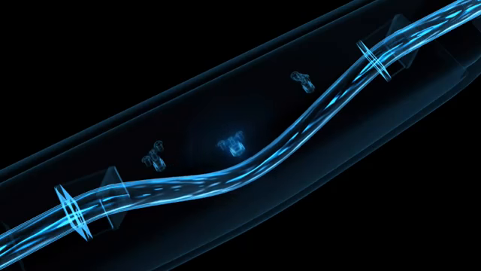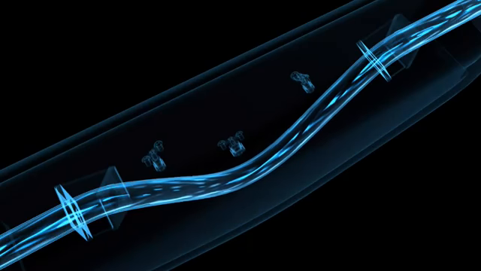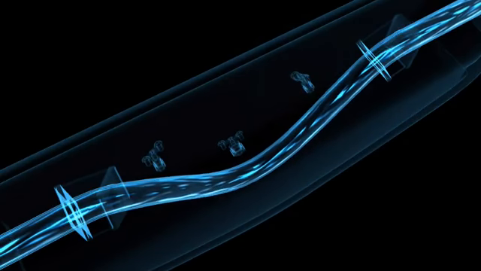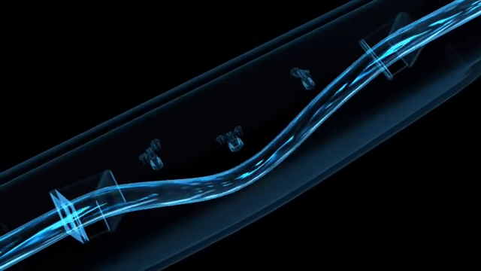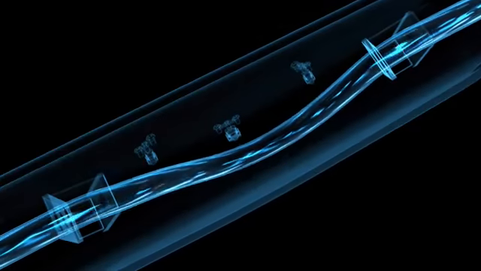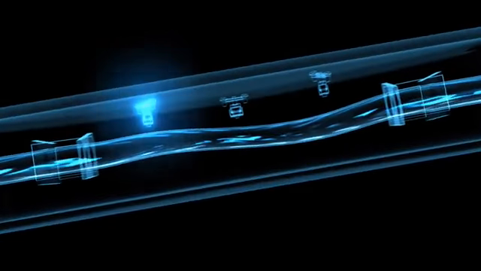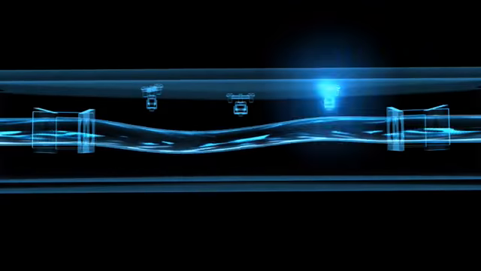If there is no flow, the measuring tube oscillates uniformly. Sensors are located at the inlet and outlet and register this basic oscillation precisely. As soon as the fluid starts to flow in the measuring tube, however, additional twisting is imposed on the oscillation as a result of the liquid's inertia.